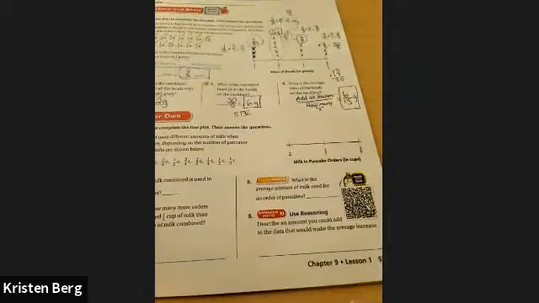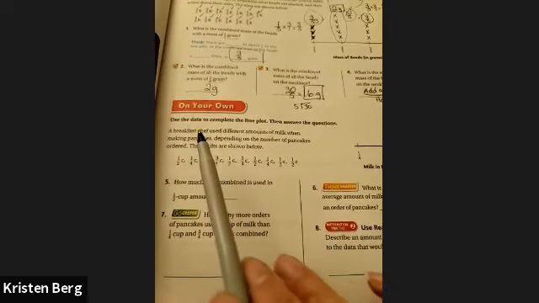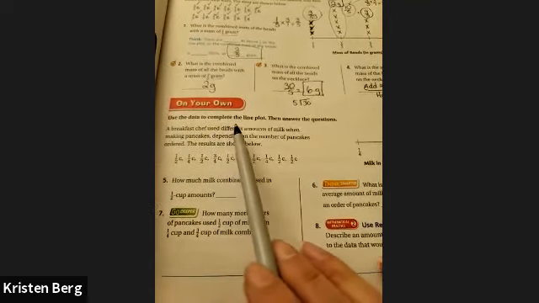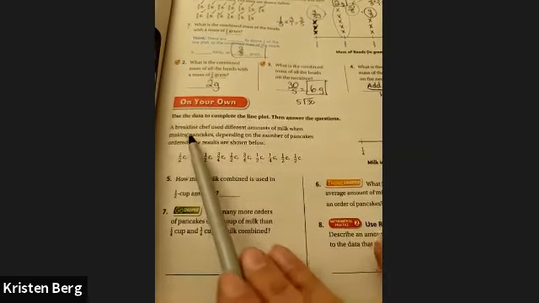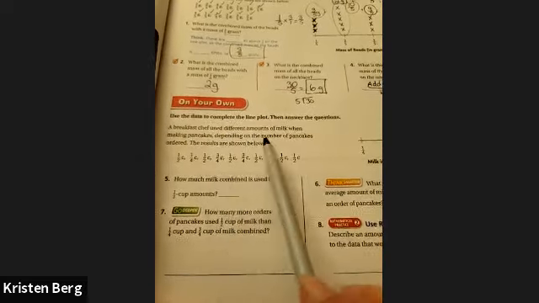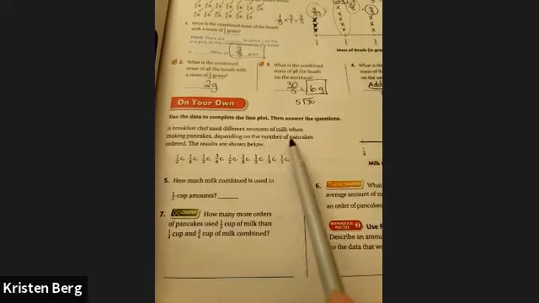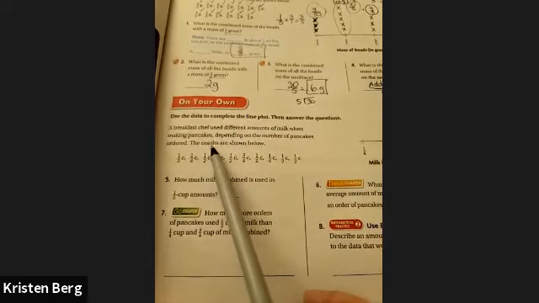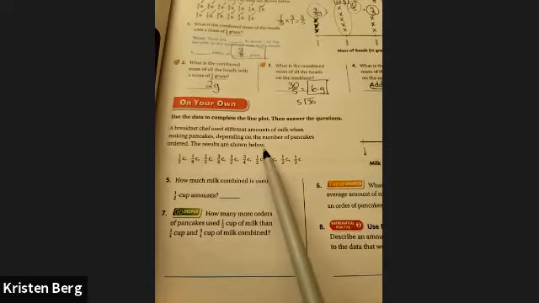All right, so next, this one says use the data to complete the line plot, then answer the questions. So a breakfast chef used different amounts of milk when making pancakes, depending on the number of pancakes ordered. The results are shown below. So here is what is shown below.